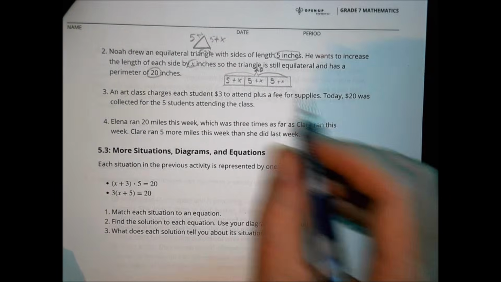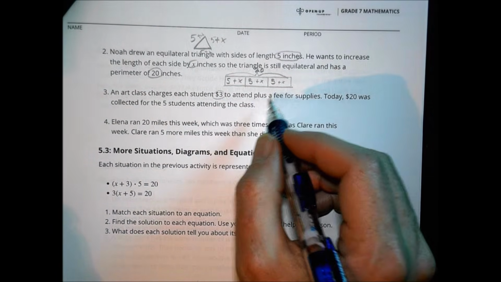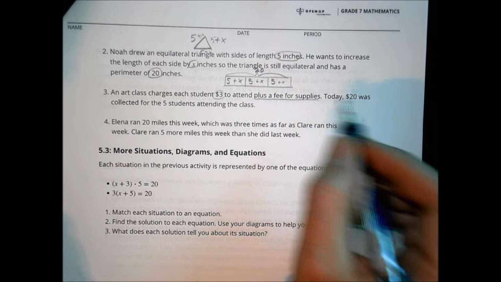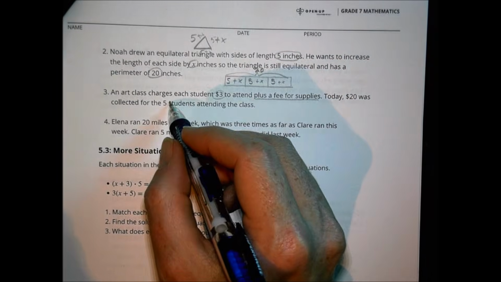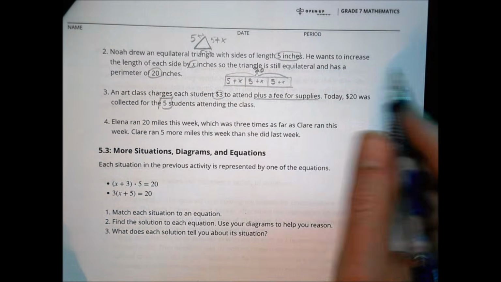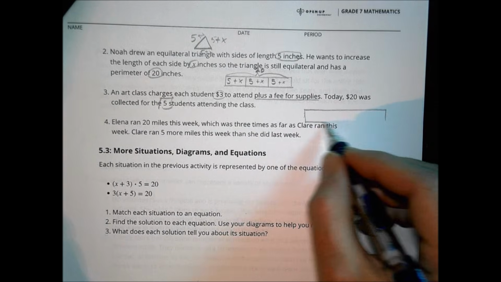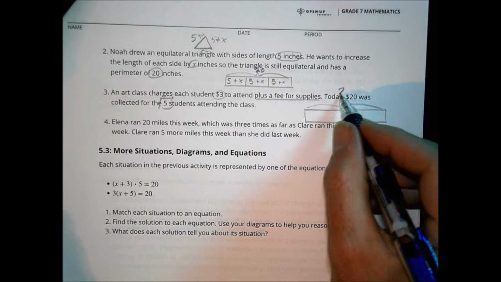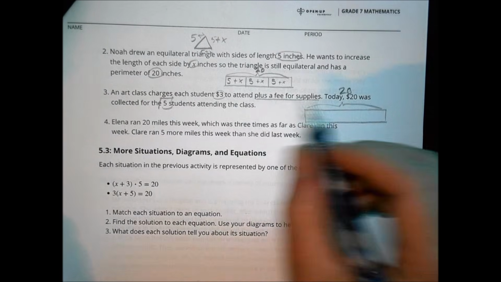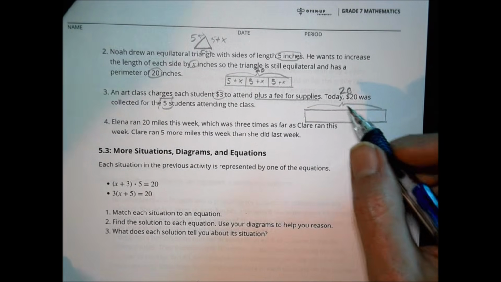For number 3, it says an art class charges each student $3 to attend plus a fee for supplies. Today, $20 was collected for 5 students. So we know if we take our little chart here like such, we know we're going to have a total of $20. That's our total right there. We also know there are 5 students.